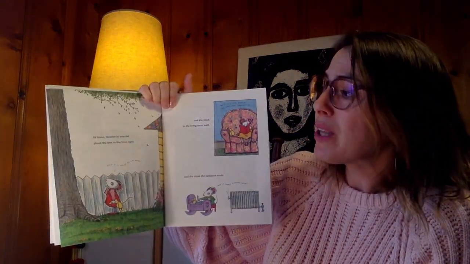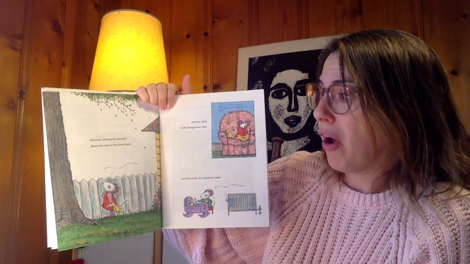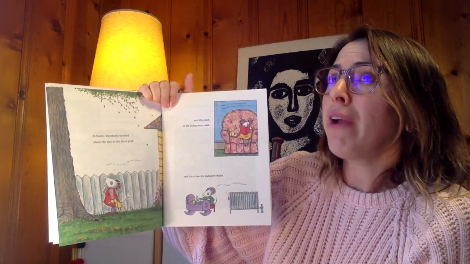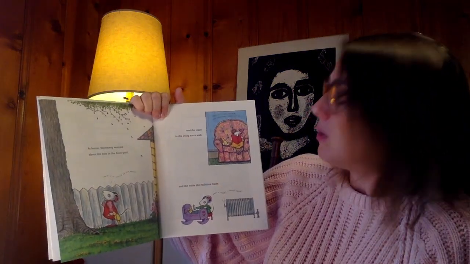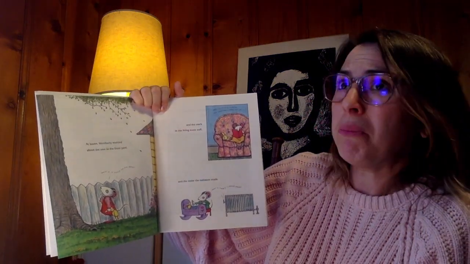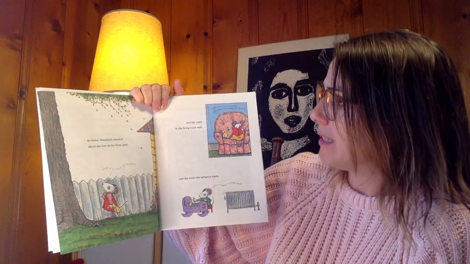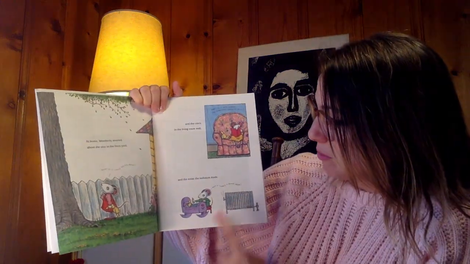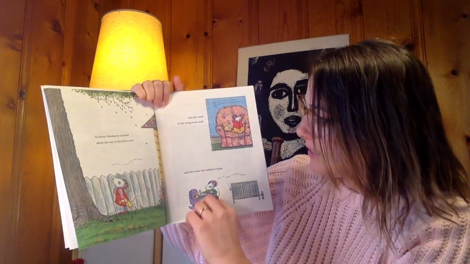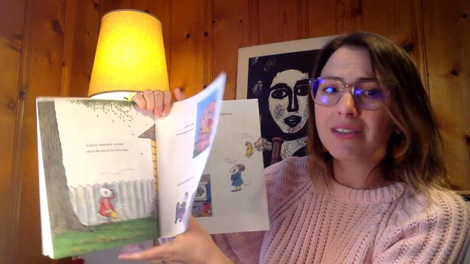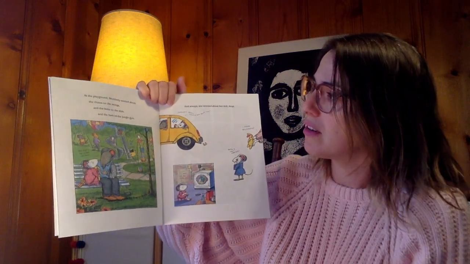At home, Wemberley worried about the tree in the front yard. What if it falls on our house? And the crack in the living room wall. What if it gets bigger and something comes out of it? And the noise that the radiators make. What if there's a snake inside? Boy, everything is concerning to her.